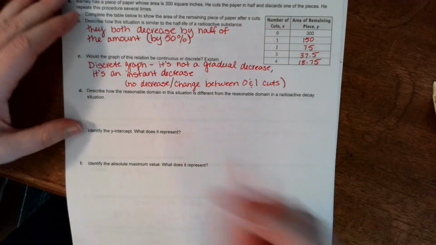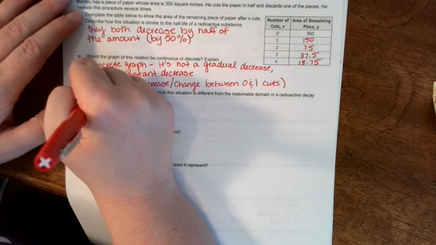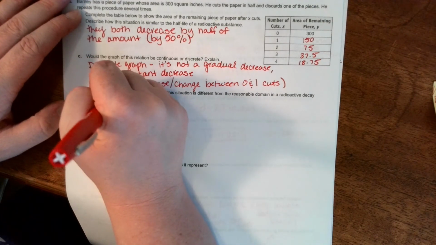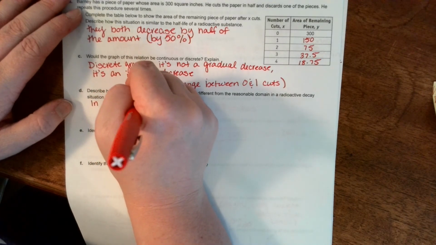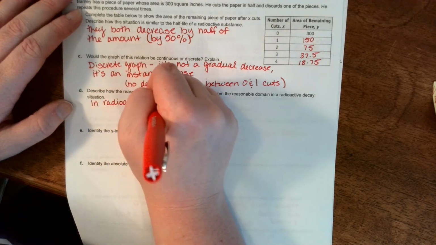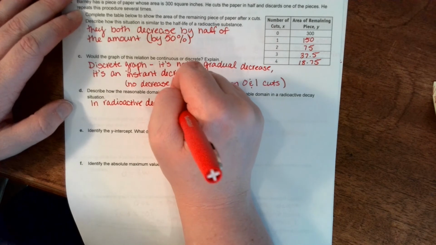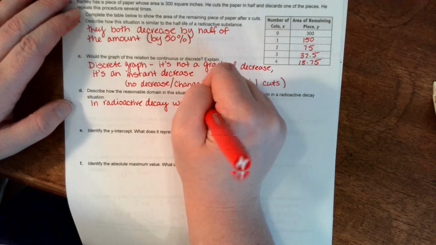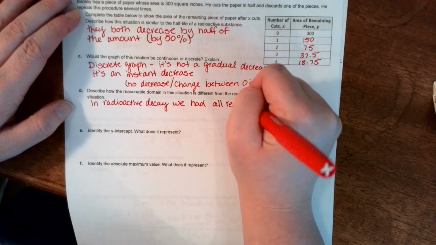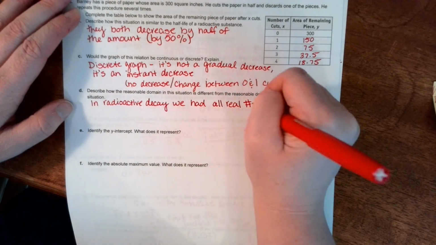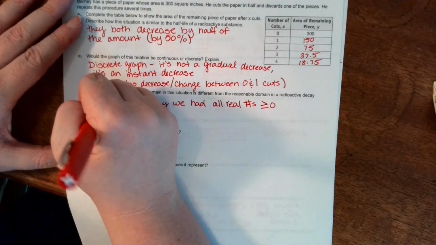So in radioactive decay, we had all real numbers greater than or equal to 0.